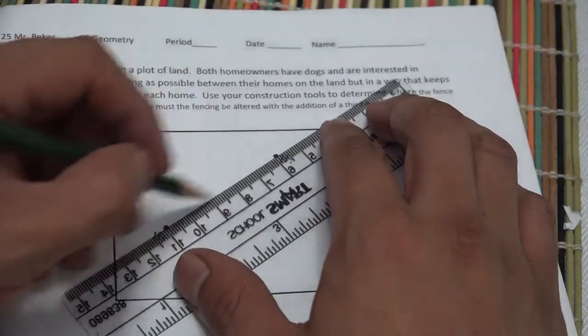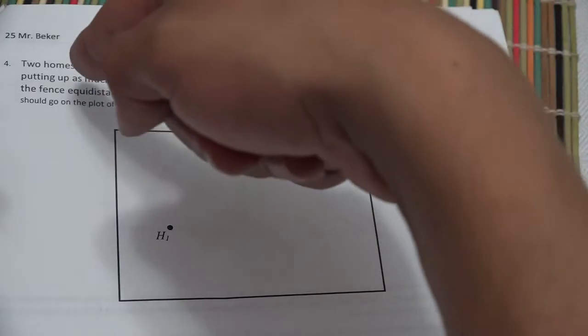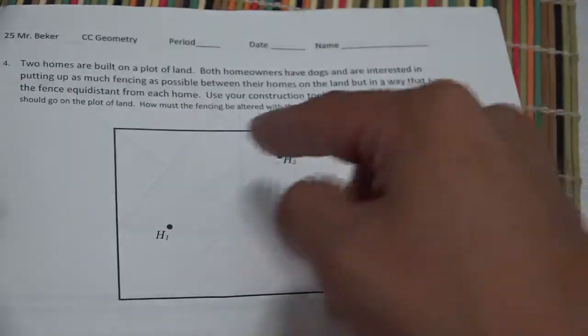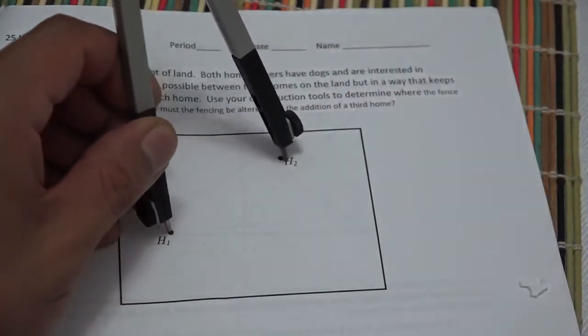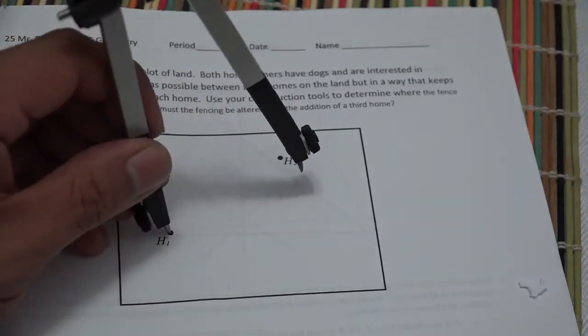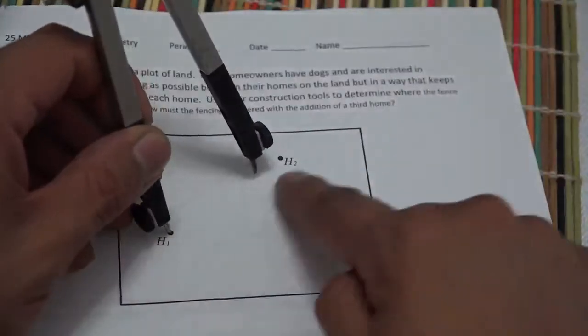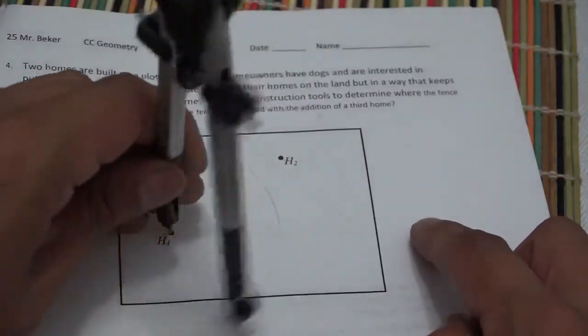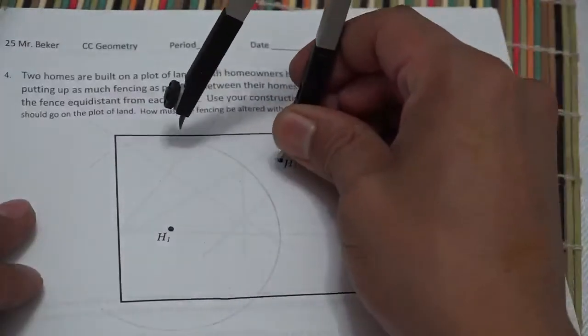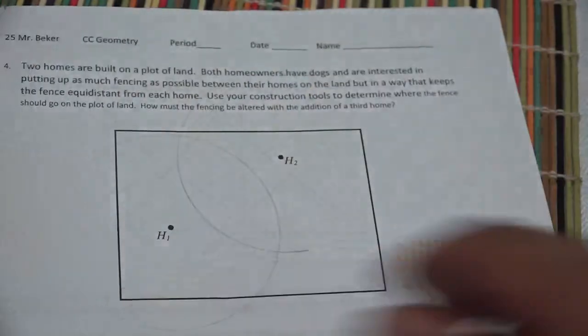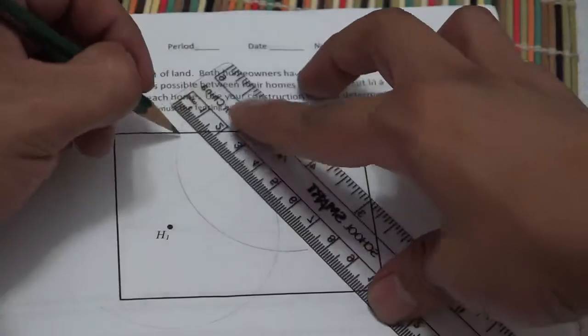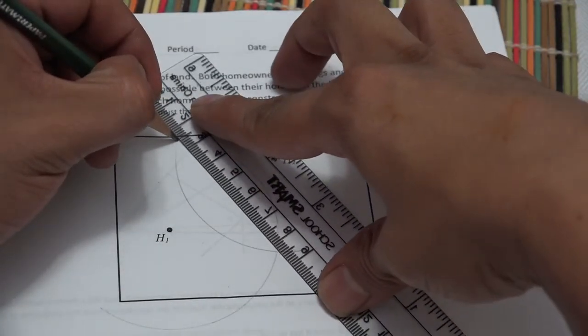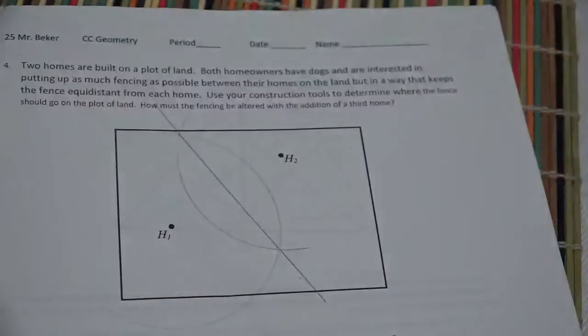So these are the homes, right? All you need to do is remember that the set of points equidistant from this and this is the perpendicular bisector. So now you know that you don't have to open it all the way to the other home and do the equilateral triangle. You could just open it more than halfway the distance and do two circles, or two arcs, right? That's where the fencing will go, in between. You've been doing this for a long time.